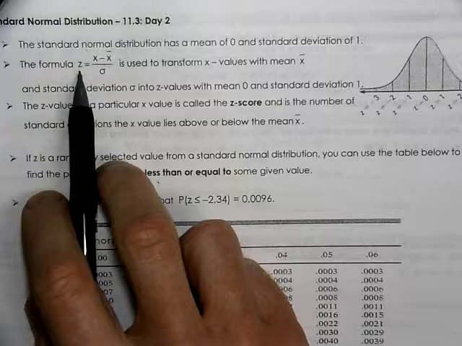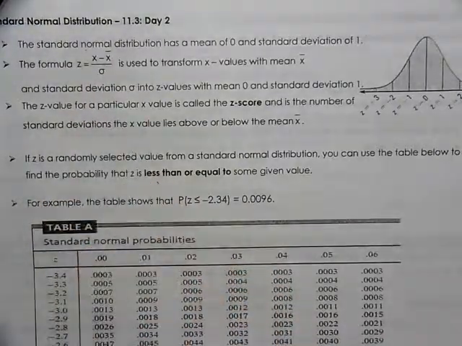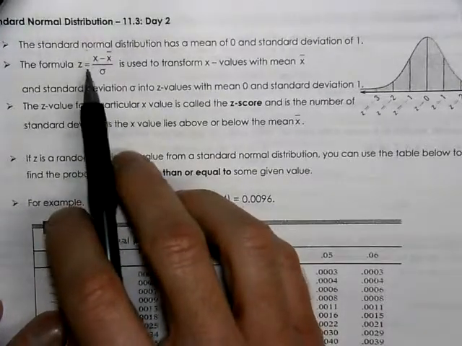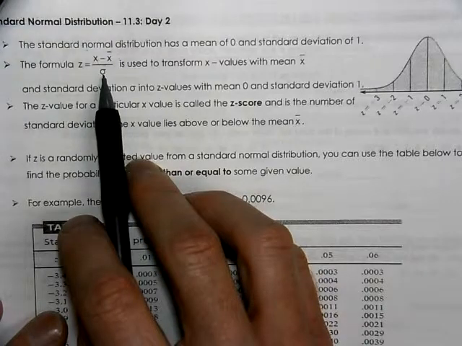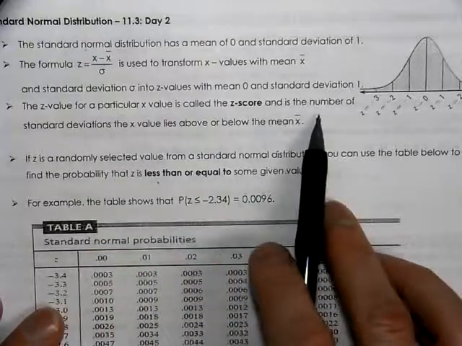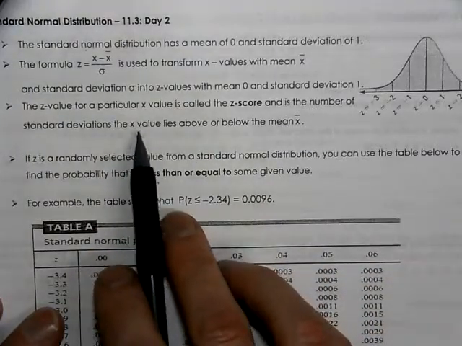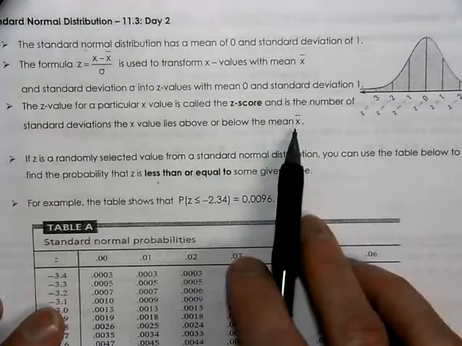We're going to have a z-score. A z-score is going to help us determine a value that is in between the standard deviations. It's actually the number of standard deviations away from the mean. So your z-score is x minus x bar over sigma. And we're going to use that z-score to help us figure out how far the x lies above or below the mean value, x bar.